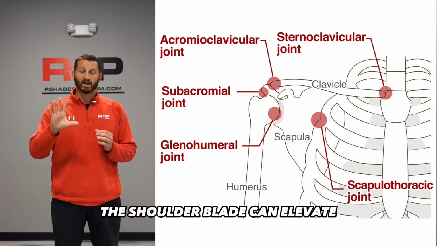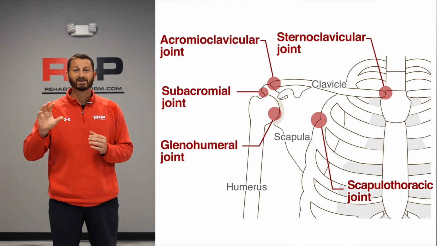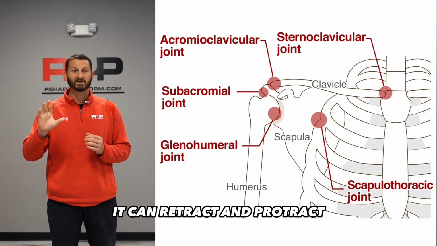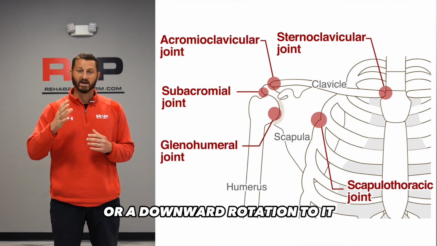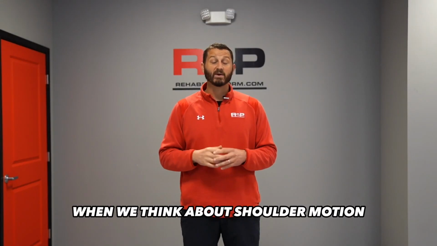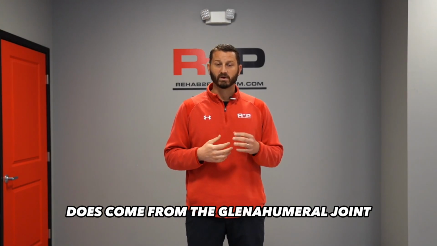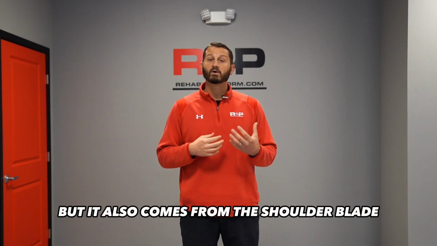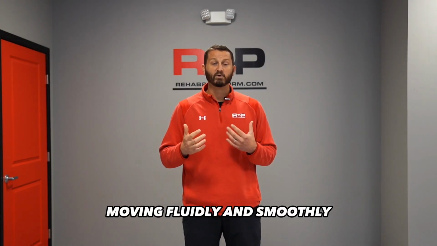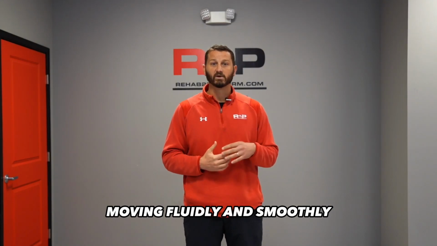The shoulder blade can elevate, it can depress, it can retract and protract, and it can also have an upward or a downward rotation to it. When we think about shoulder motion, a lot of the motion does come from the glenohumeral joint or the ball and socket, but it also comes from the shoulder blade moving fluidly and smoothly on the rib cage.